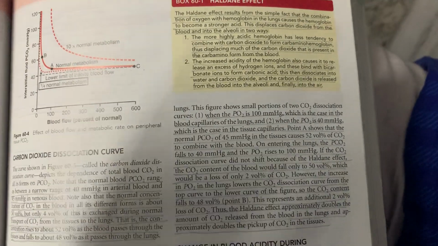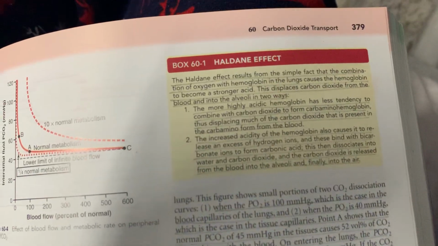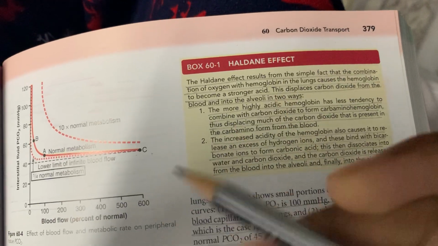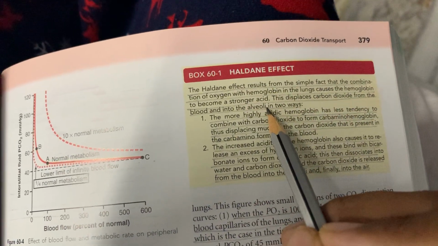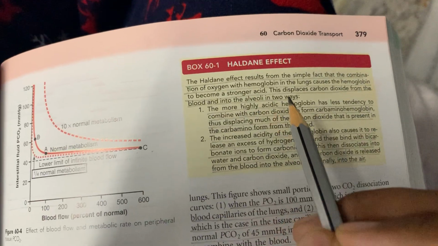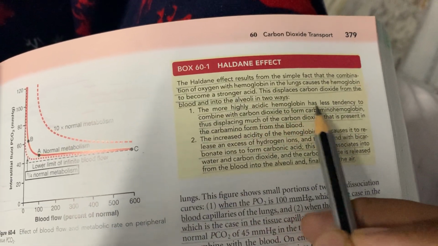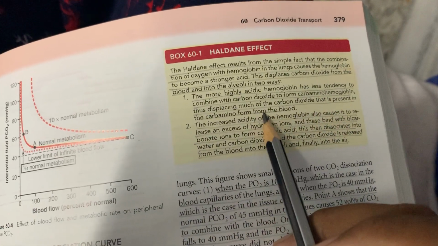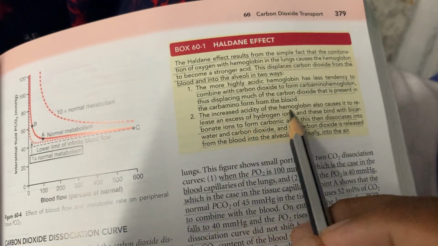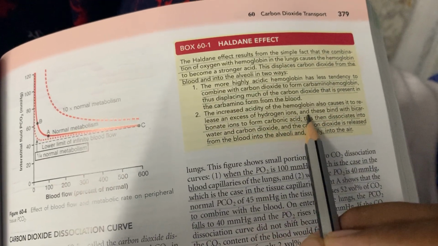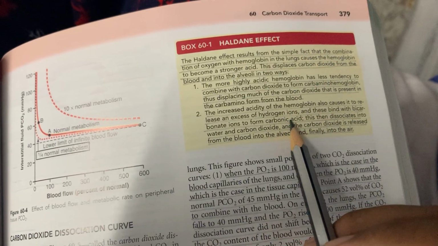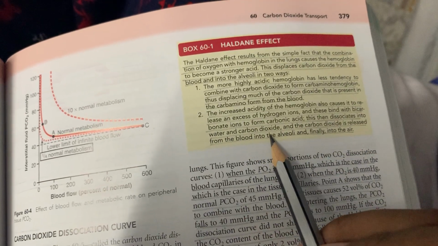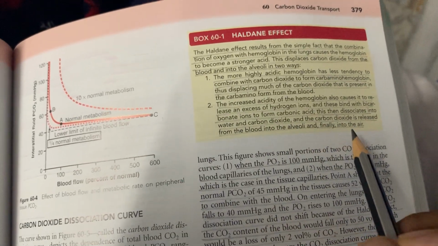The Haldane effect results from the simple fact that combination of oxygen with hemoglobin in the lungs causes the hemoglobin to become a stronger acid. This displaces carbon dioxide from the blood into the alveoli in two ways. The more highly acidic hemoglobin has less tendency to combine with CO2 to form carbaminohemoglobin, thus displacing much of the CO2 that is present in the carbamino form from the blood. The increased acidity of the hemoglobin also causes it to release an excess of hydrogen ions, and these bind with bicarbonate ions to form carbonic acid. This then dissociates into water and carbon dioxide, and the carbon dioxide is released from the blood into the alveoli and finally expired out into the air.